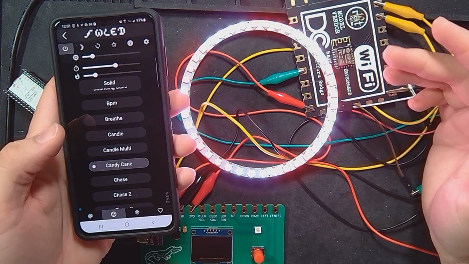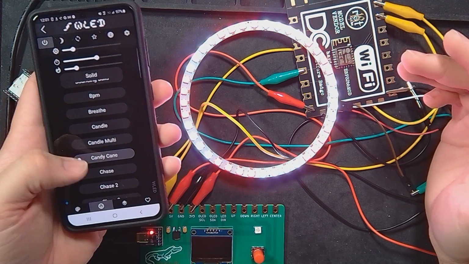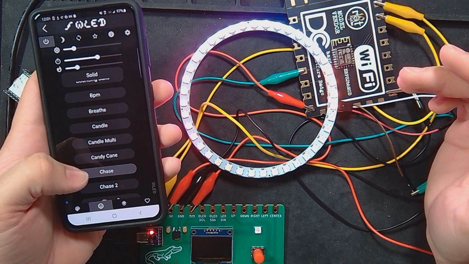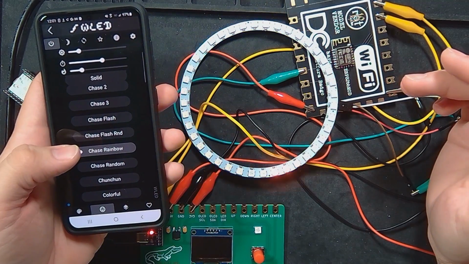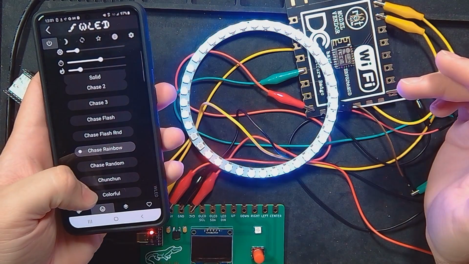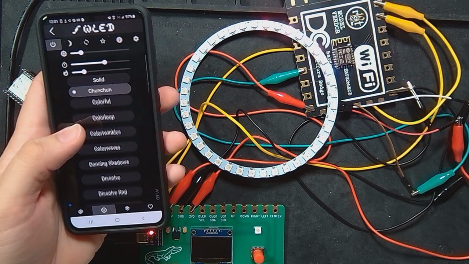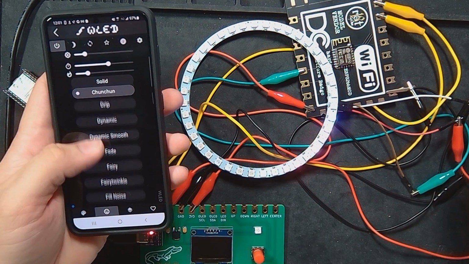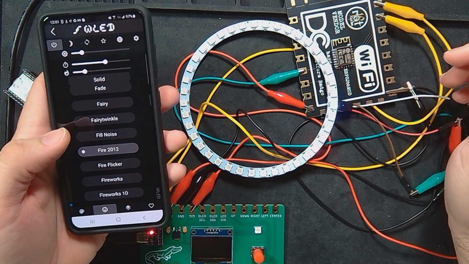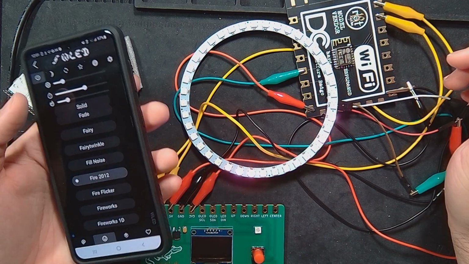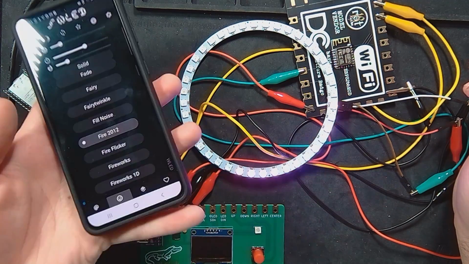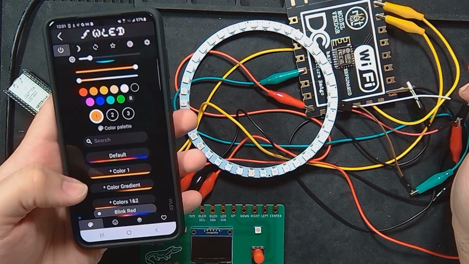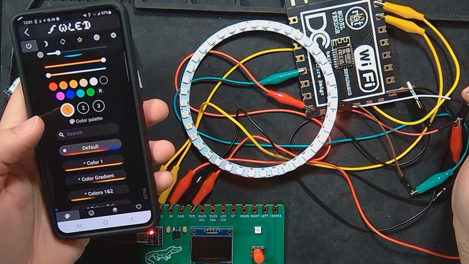So here's candy cane, pretty obvious. You have chase, multiple chases, chase rainbow. They have one that's called Fire 2012, and it doesn't have the correct color for it. Just go to default, there we go.